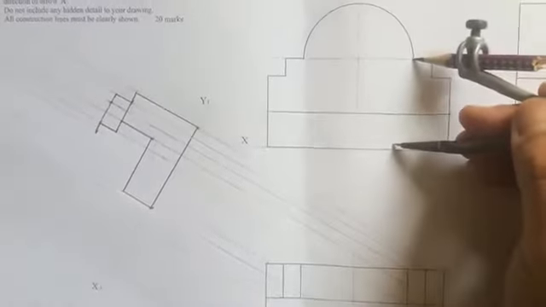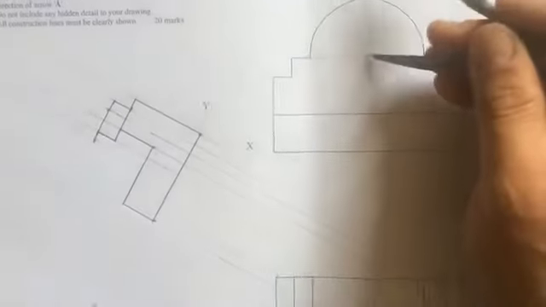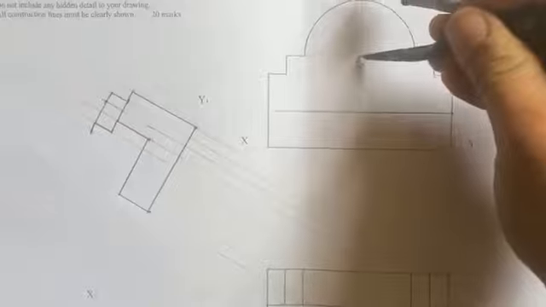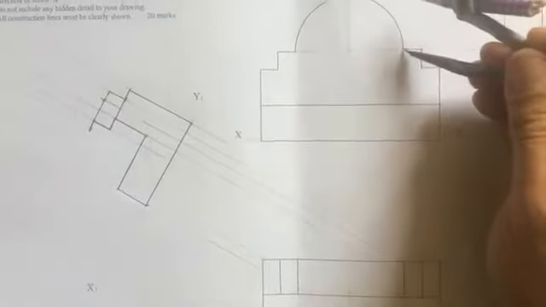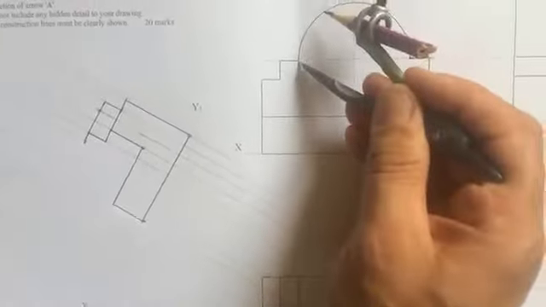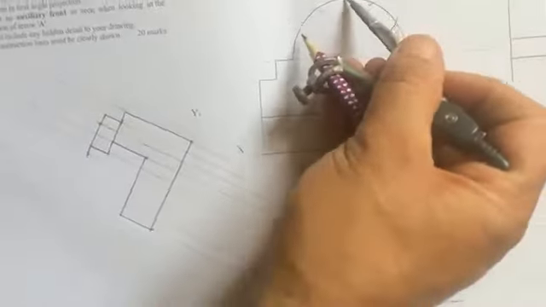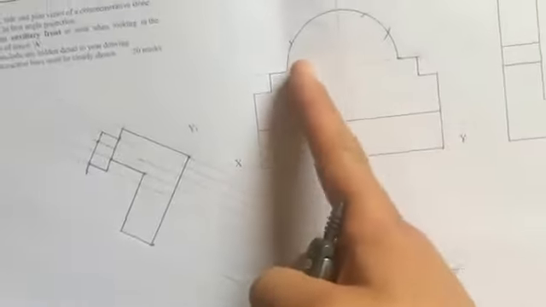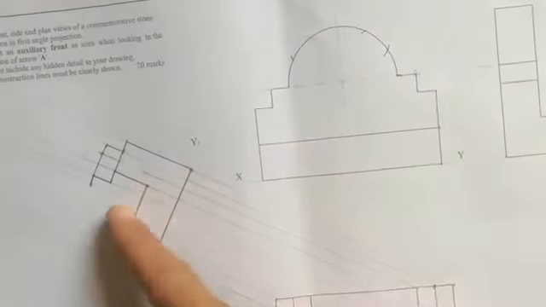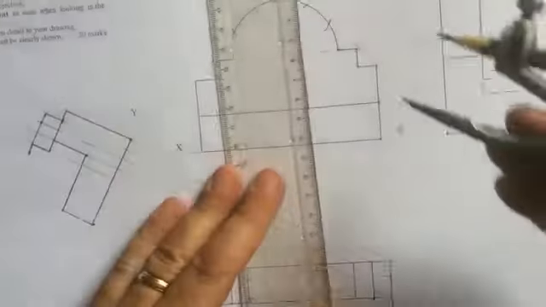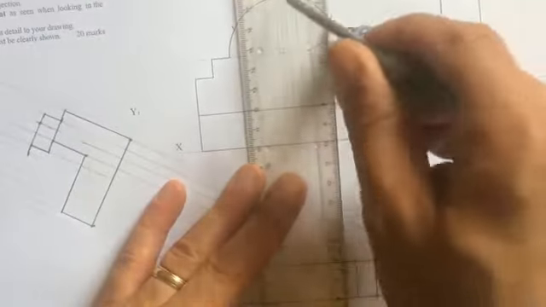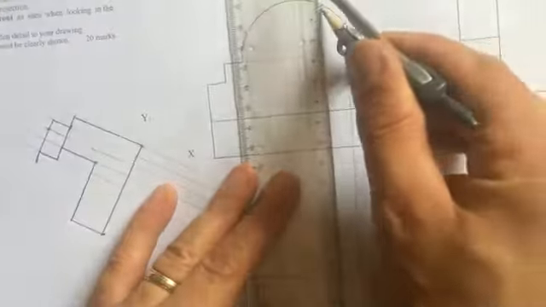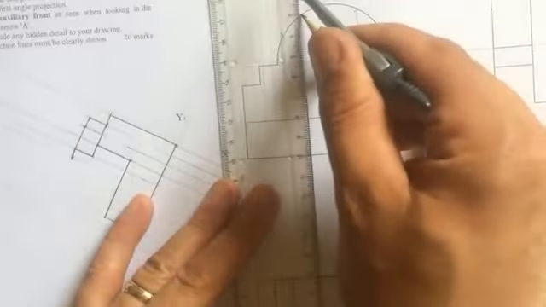Now the semicircle starts here. I need some divisions to get the curve, because I need to draw a freehand curve. You can't draw this perfect semicircle as a semicircle. Here you need to get extra points. So then all you need to do is join the dots, freehand.